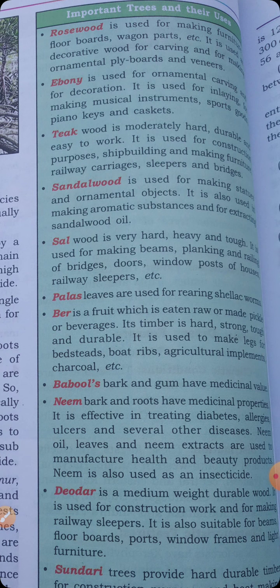Ebony is our next type of tree. It is used in ornamental carving and for decoration. It is used for inlaying, for making musical instruments, sports goods, piano keys, and caskets. So you are familiar? Teak. Teak wood is moderately hard, durable, and easy to work. It is used for construction purposes, shipbuilding, and making furniture, railway carriages, sleepers, and bridges.